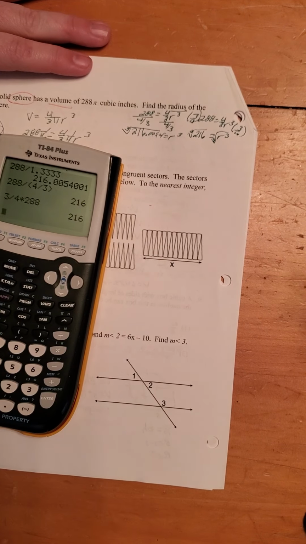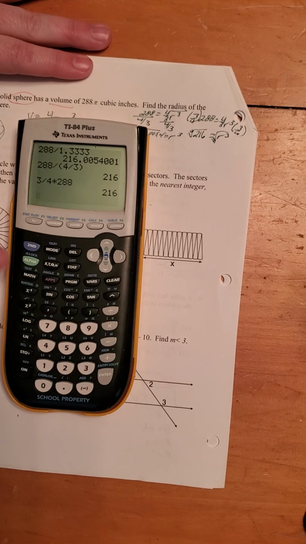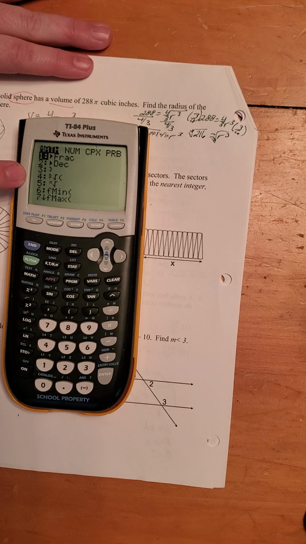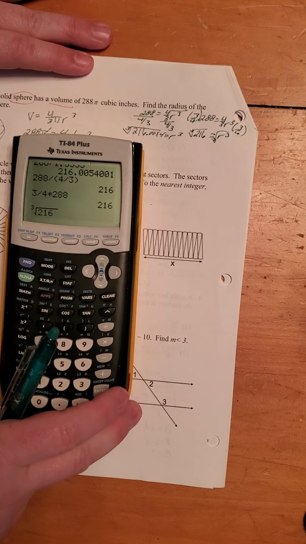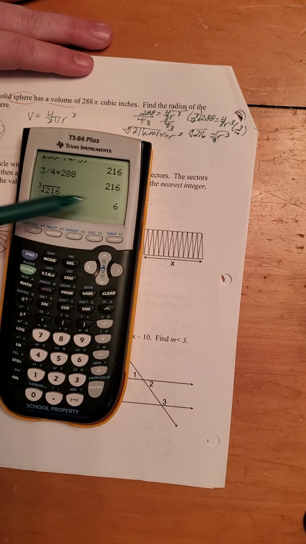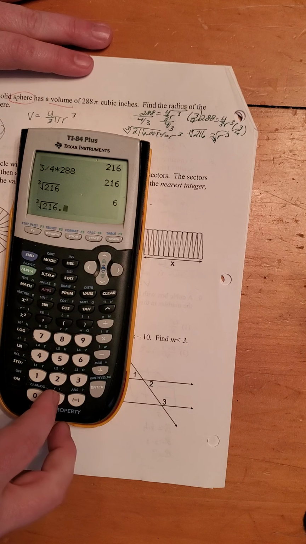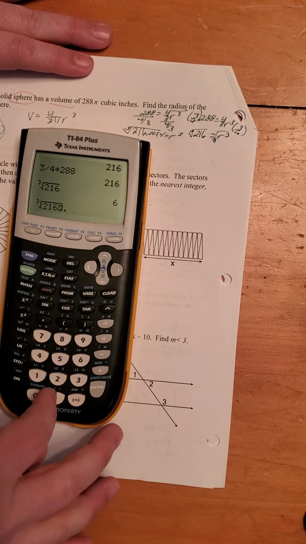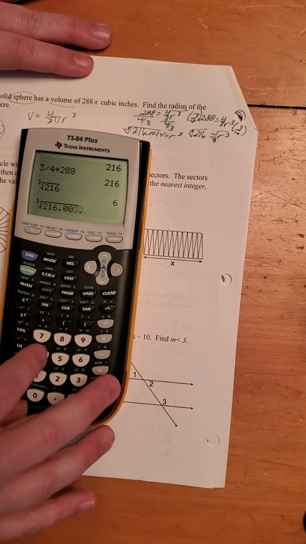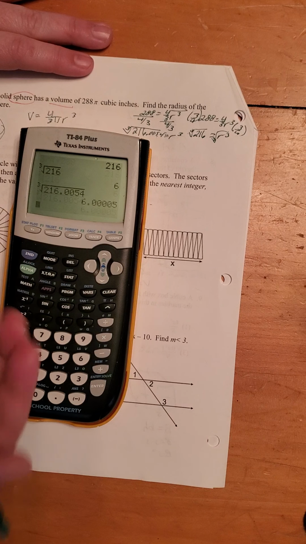We need to undo the cubed root. So in our calculator, we would find that under math, down here at number 4, that's actually the cube root. And now I can put in the 216, which is going to be exact, or I can add in there the 0.0054, and you will see that it comes out to be just a little bit.